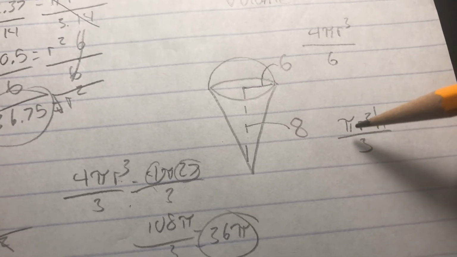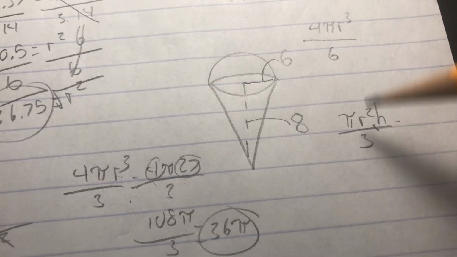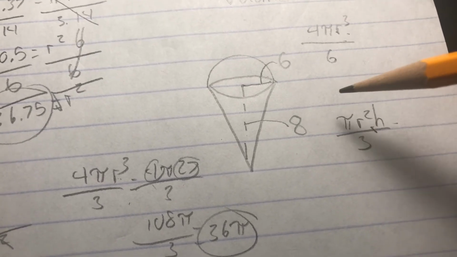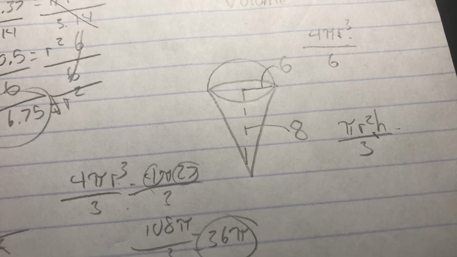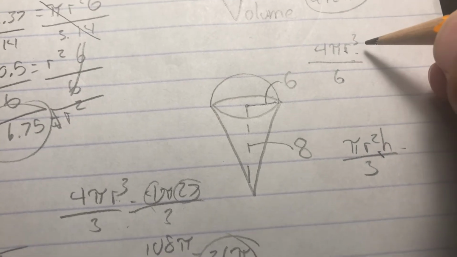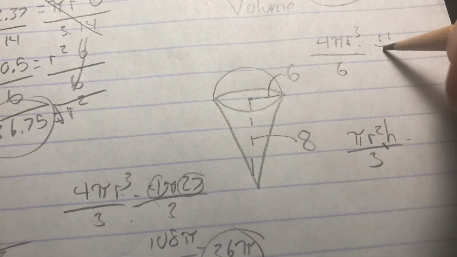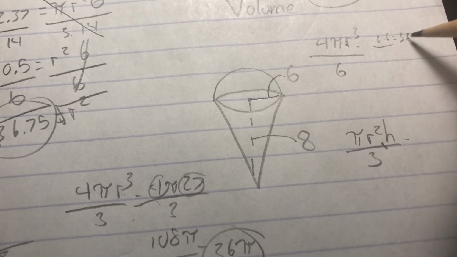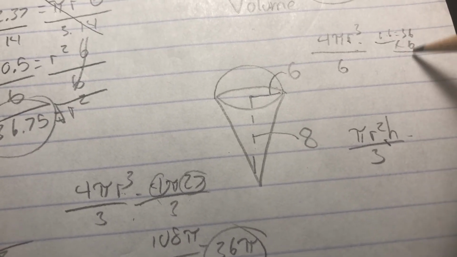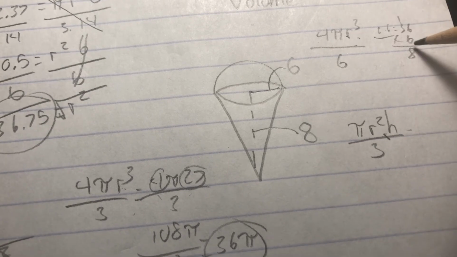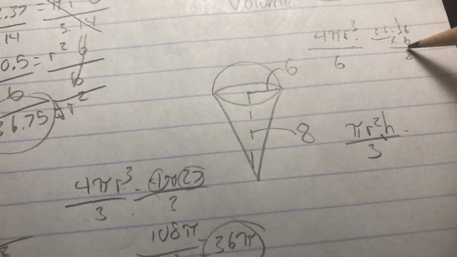So all we have to do is find the radius and the height, do the formula, and here we just have to find the radius and do the formula. So the radius is 6 for this one. So it's going to be 6 times 6, which is 36.